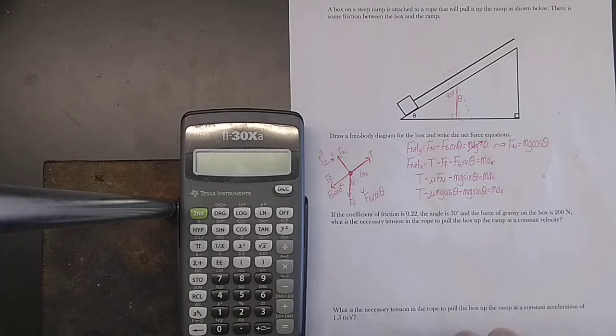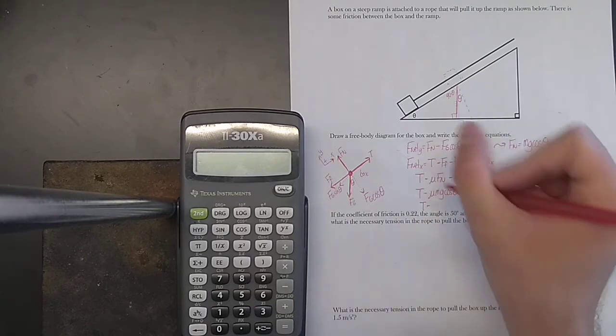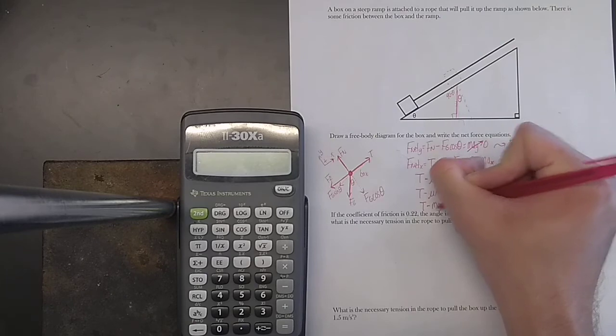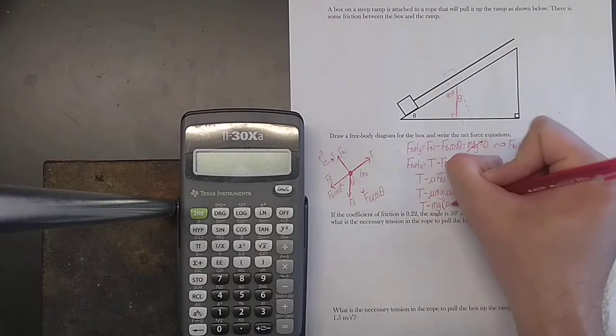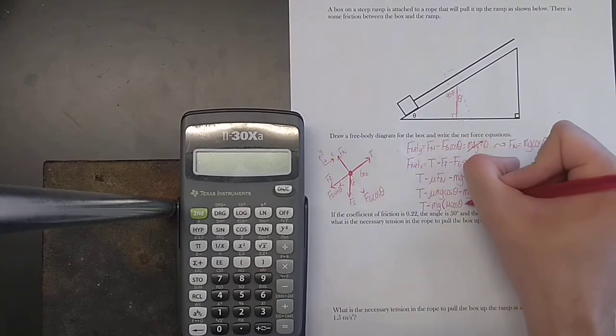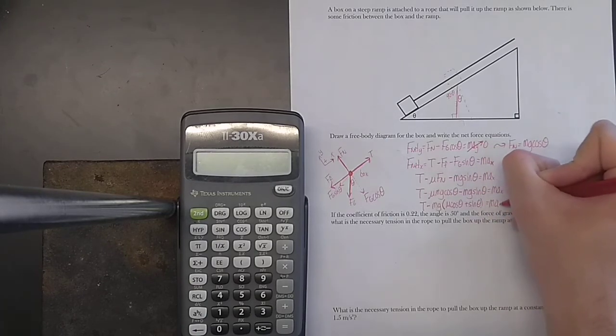And I'm going to go one step further than that. I have an mg in both of these terms. I'm going to take it out. You don't have to do this, but I like to do this sometimes. I'm going to remove it from both these terms and write it out front, so it's kind of like the reverse distributive property. T minus mg, in parentheses, mu cosine theta plus sine theta, since I'm taking out a negative, equals max.